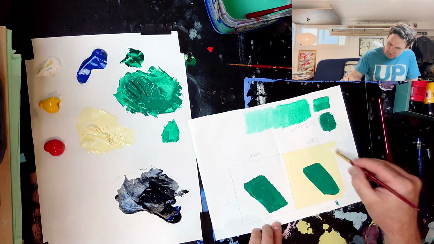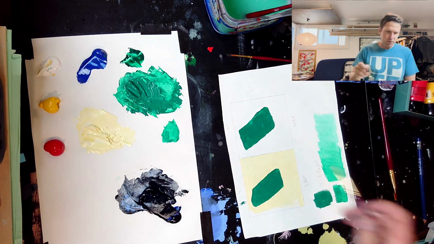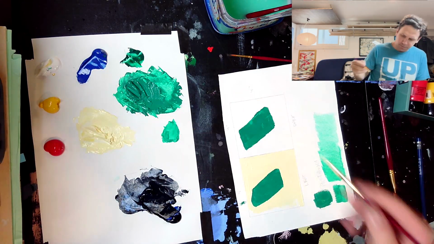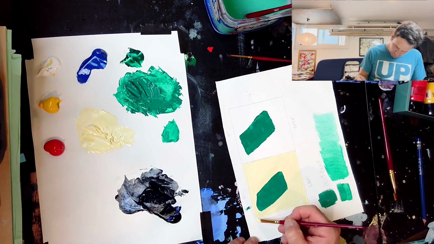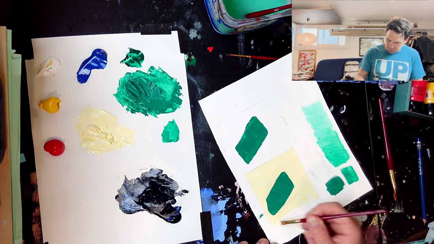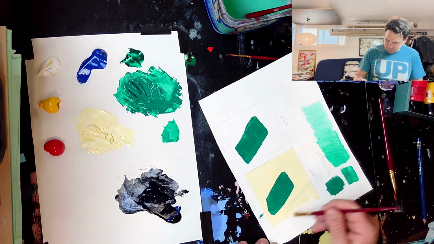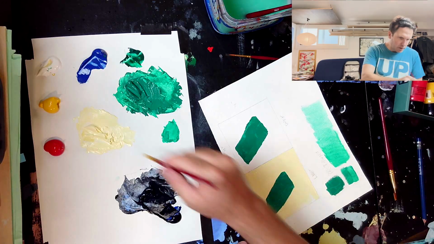I'm going to paint over my little green area that you can't probably even see. Then I'm going to rotate again and finish the square. This time I'm just going to use my wrist. So paint.